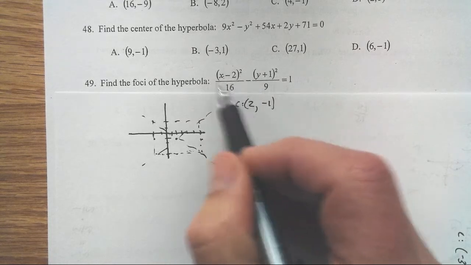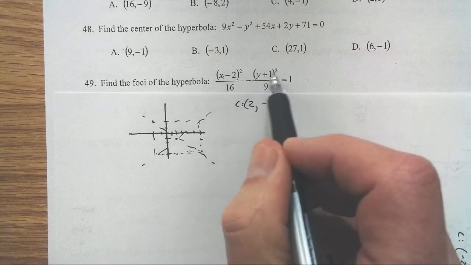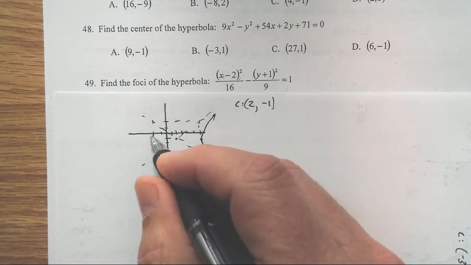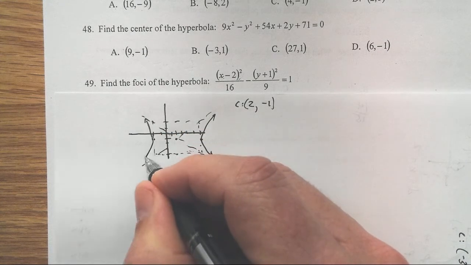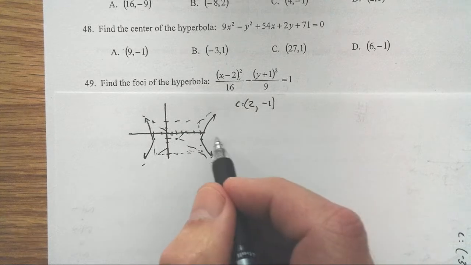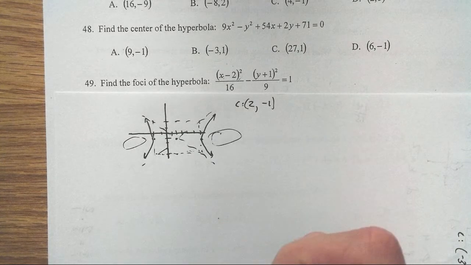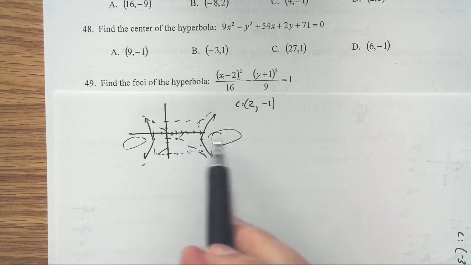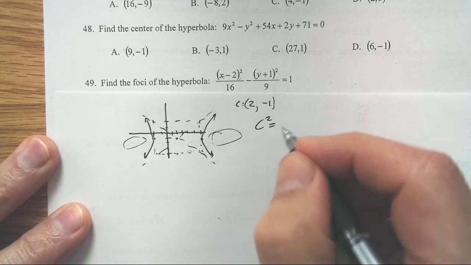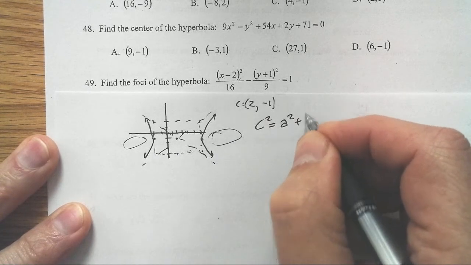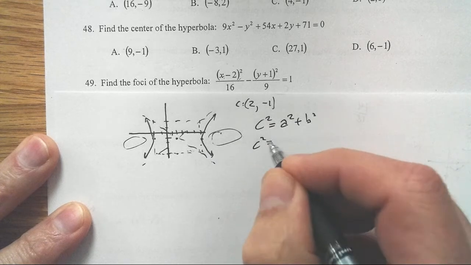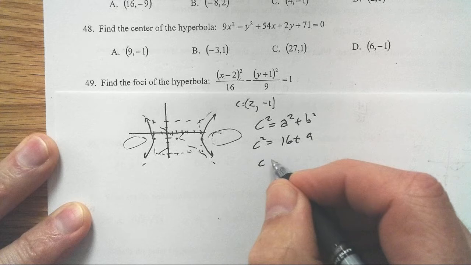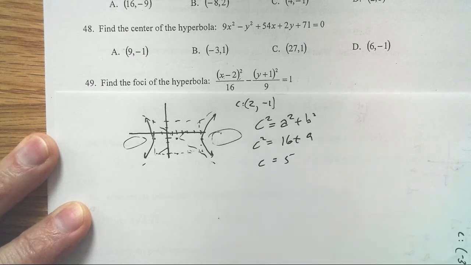And this is positive x squared, negative y squared, so it opens in an x direction. It looks like this. And the foci then would be curved around somewhere here and here. The foci are the biggest value of a, b, and c. C's the biggest, so c squared equals a squared plus b squared, or c squared equals 16 plus 9, or c equals square root of 25, 5.